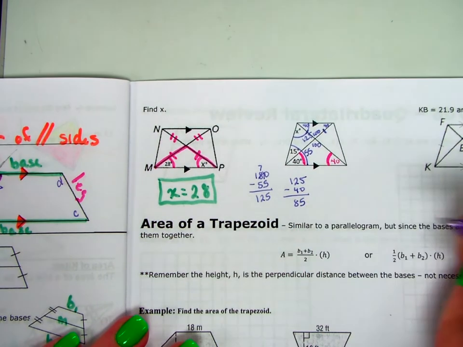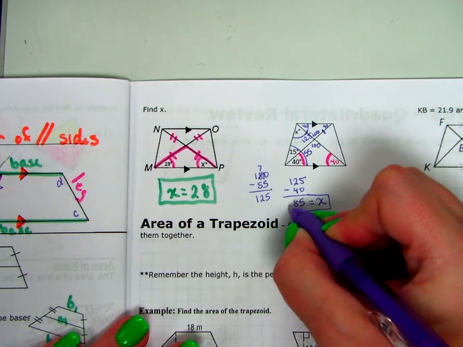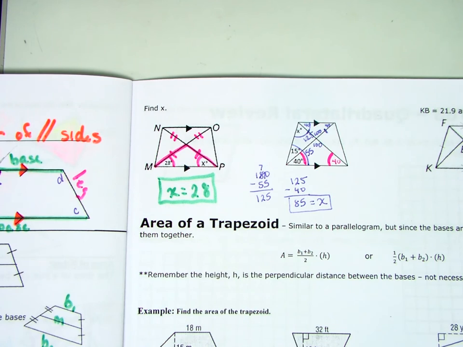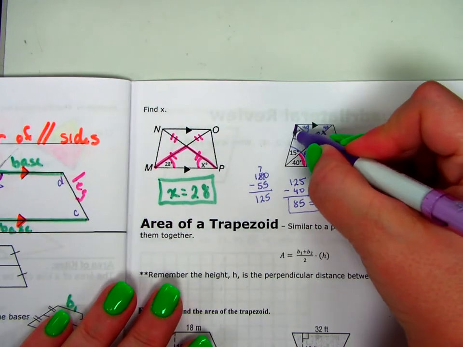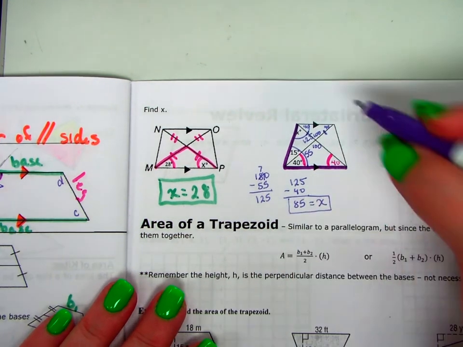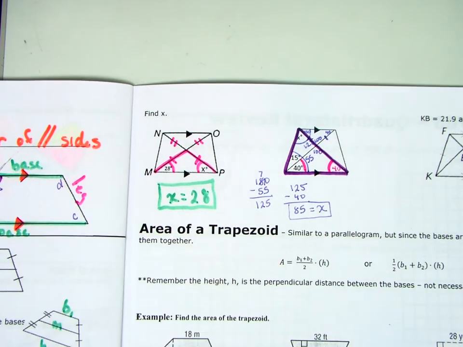And I get 85 for x. That is a way to do it. If it was me, I probably would have thought about this triangle right here. Again, more than one way to do it.